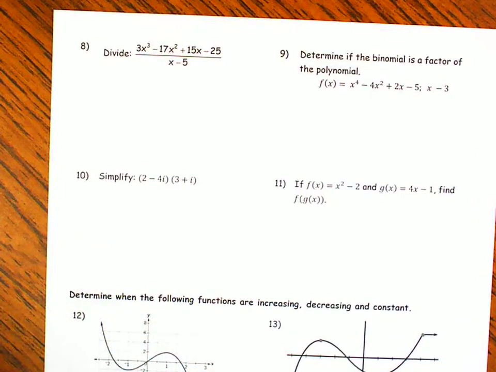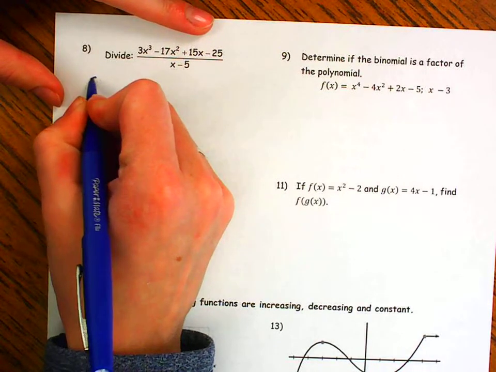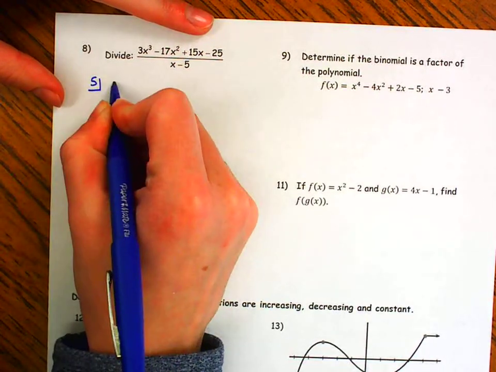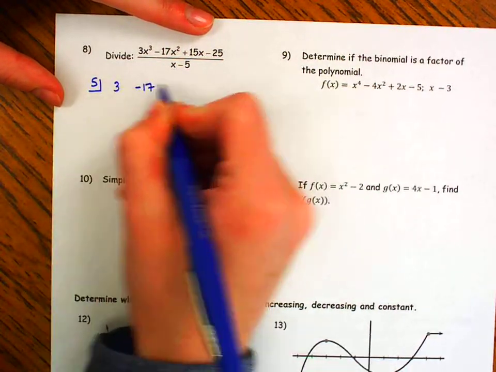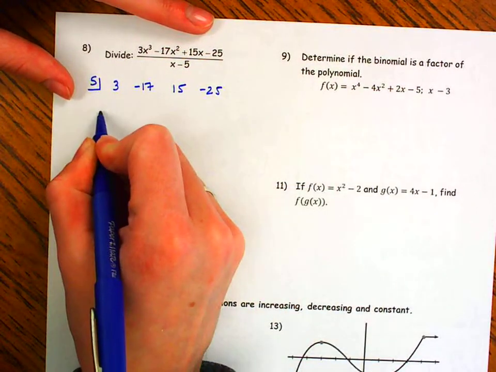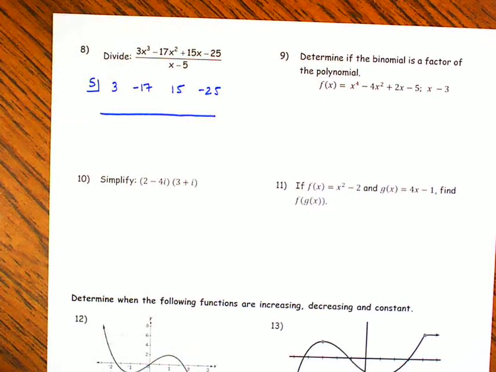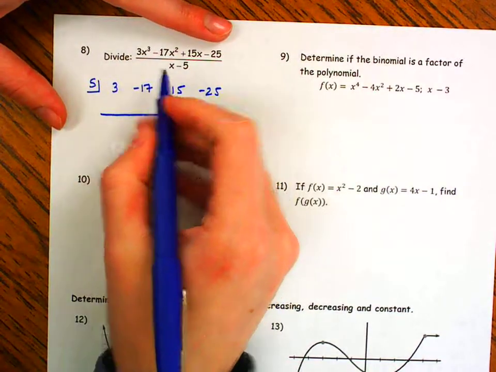Okay, number 8's asking us to divide this polynomial by this linear factor. You can do long division, but you really don't have to, because remember, the 0 of this is 5, so really I can just do this. Now, if you want to do long division, you can. It actually showed up on the practice AP we gave this year. So it's a skill you want to know, but for this test, you just need to figure out what's left over. So I'm going to use synthetic division.